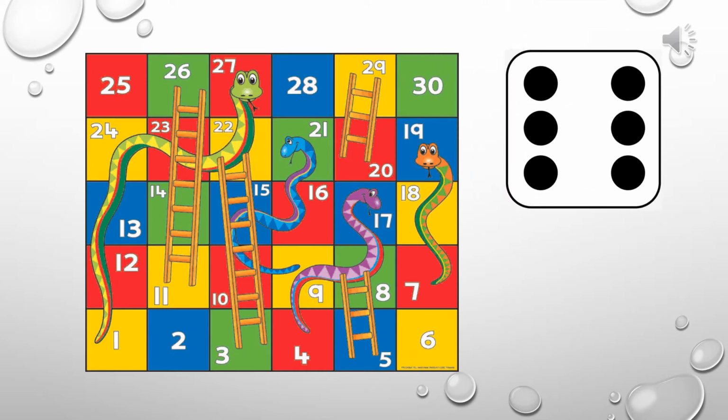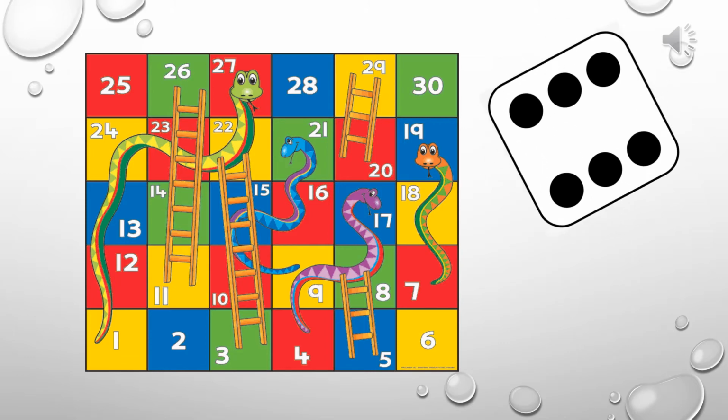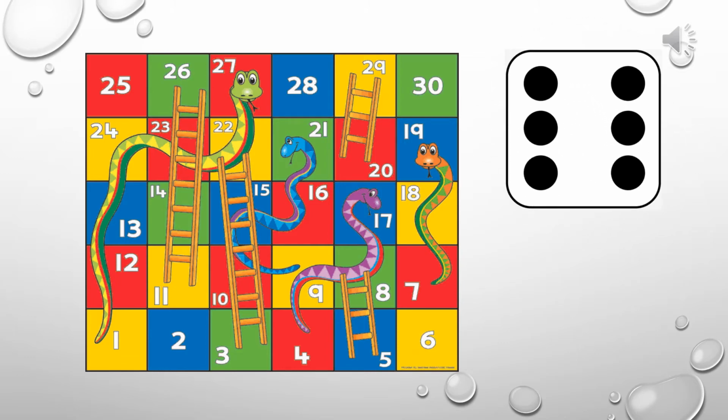Can you see the dice, children? Now you know how to use a dice and estimate the dots on a dice. Can you see this yellow piece here? This yellow piece shown here is called a pawn, or you can also call it a counter.